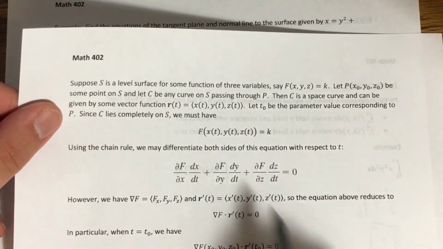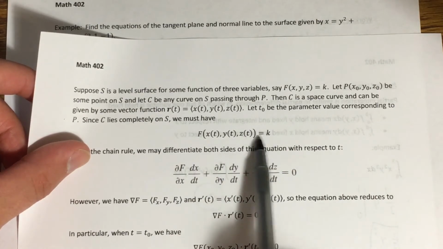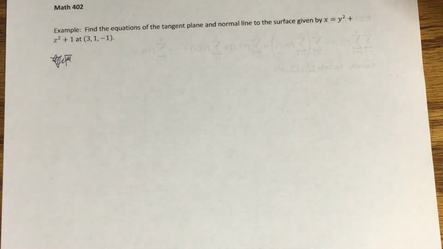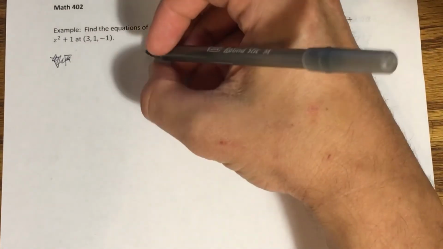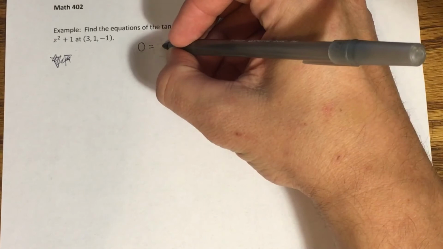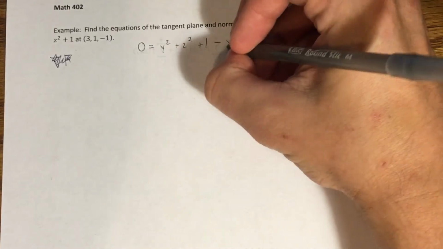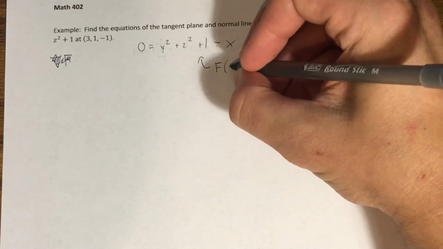It came from writing this equation in the form f of x, y, z equals a constant, right? So what I need is to have this equation in the form where all of my variables are on one side and a constant is on the other side. We can make that constant 0 to give us kind of a quick way of doing that. Notice this equation is equivalent to 0 equals y squared plus z squared plus 1 minus x. I'm just subtracting that x from both sides. And this guy is what I can refer to as f of x, y, z.